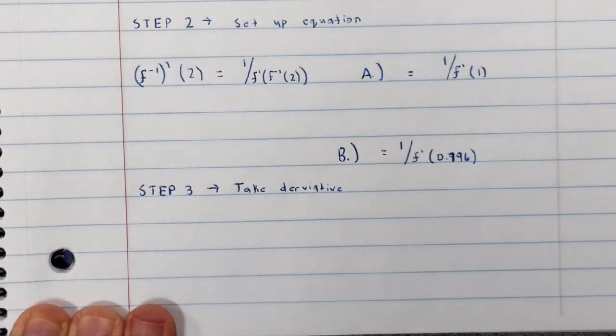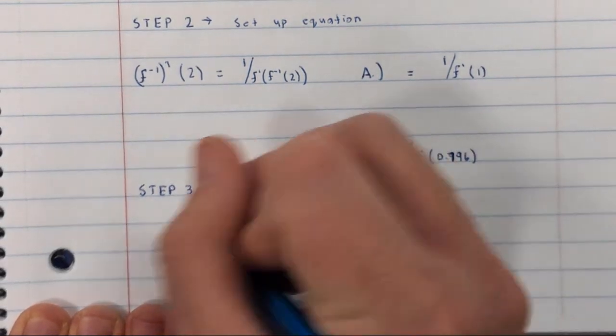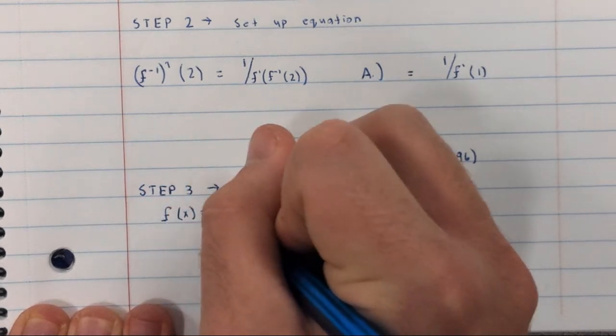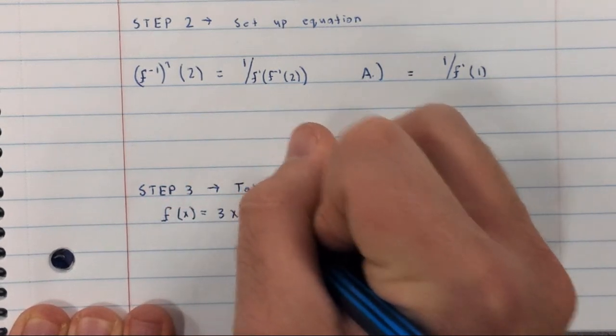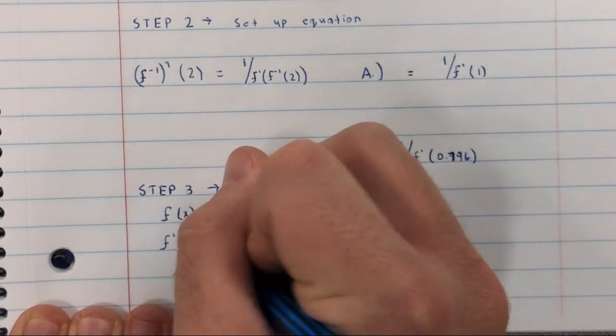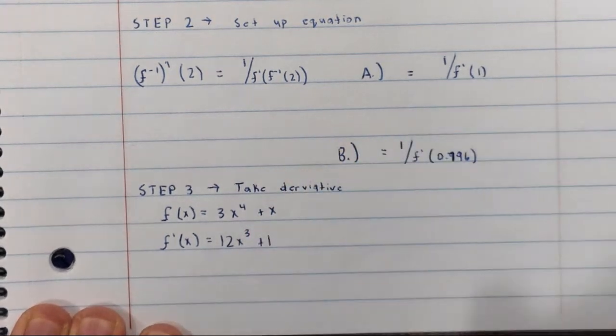This is math, not spelling. So I take the derivative of f of x. Remember, f of x was equal to 3x to the 4th plus x. So f prime is equal to 12x to the 3rd plus 1.